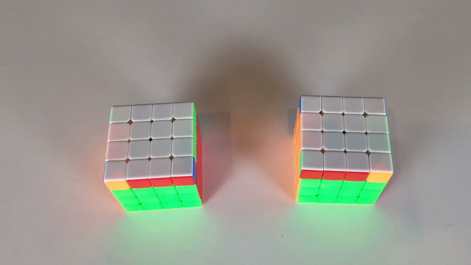For S perms, I want to introduce a concept called angle consistency. Essentially, we'll be holding these at similar angles so that we can do a little bit less recognition, and then once we get to this recognition angle, we can fully recognize the case and then execute from there.